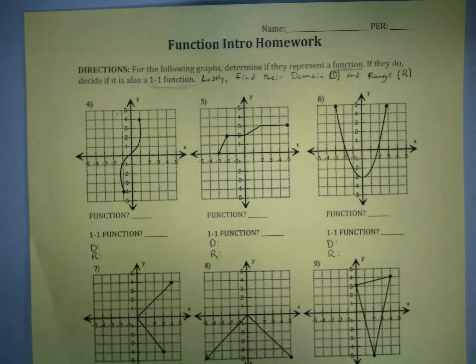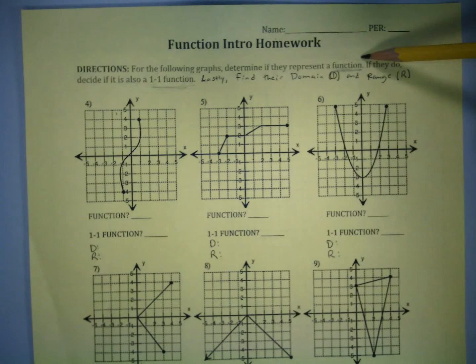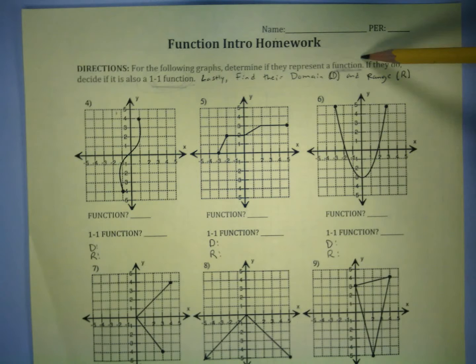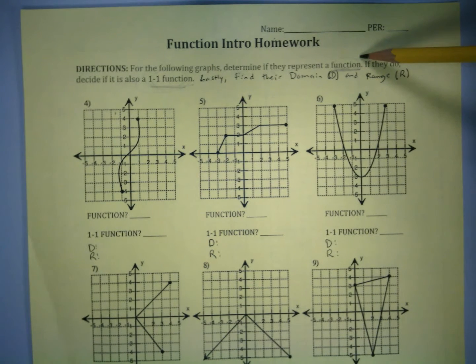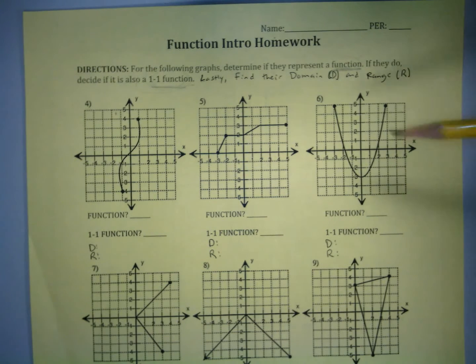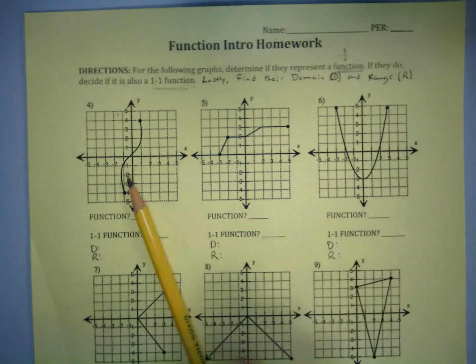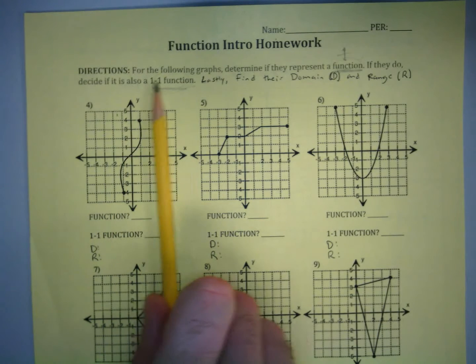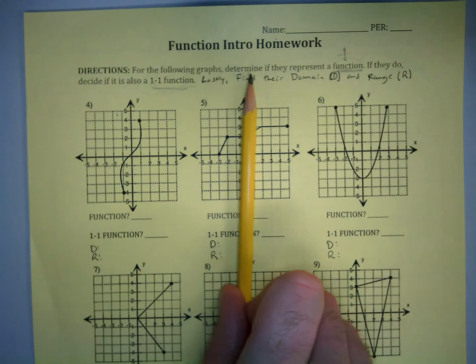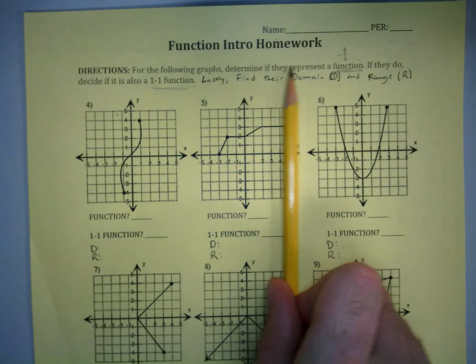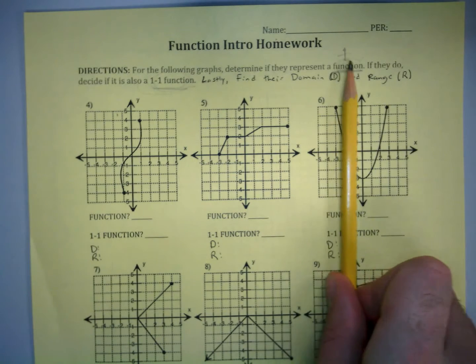For functions, that's the relationship between two variables where each input has an output, or each value in the domain has only one value in the range. We do that by testing, we call it the vertical line test, something you probably learned in Algebra 1. Pass your pencil in the vertical line along the graph, and if it touches more than once, it's not a function. If it only touches once at any point, then it is a function.